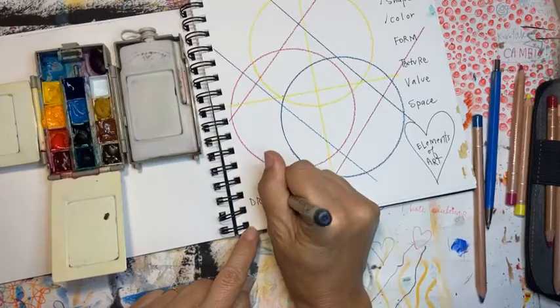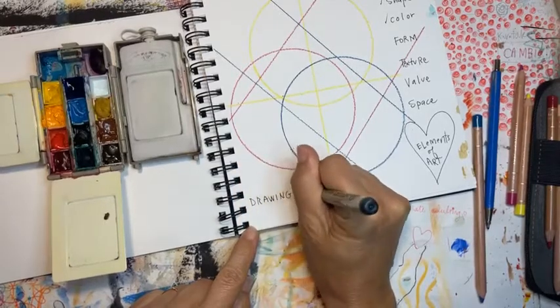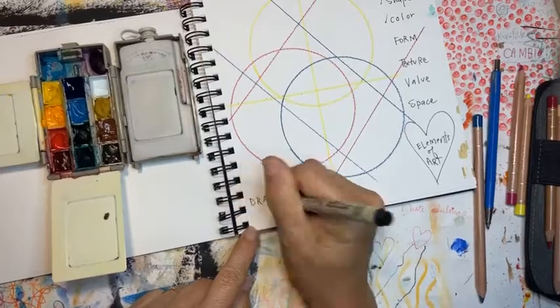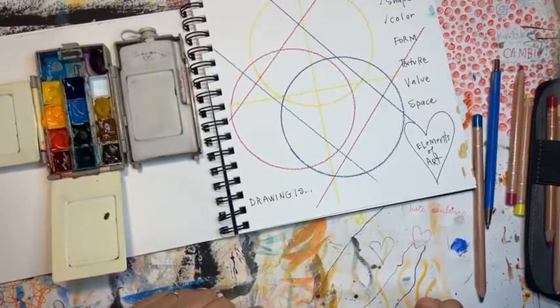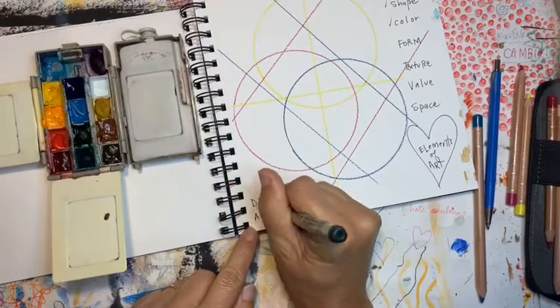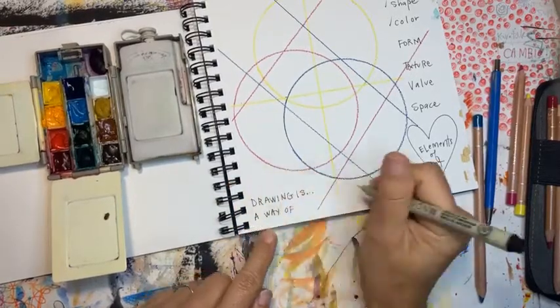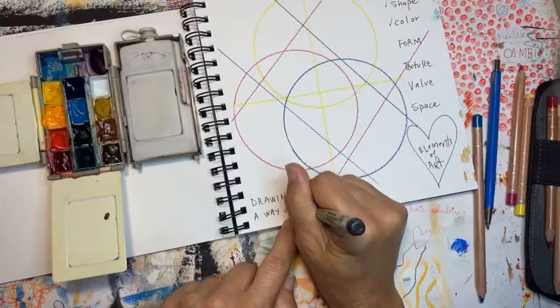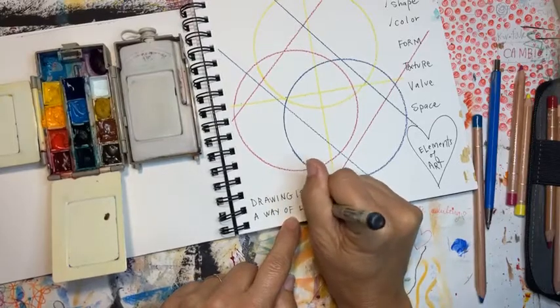Drawing is, and of course, if you ask any artist, you're going to get a different answer from every single one, but I should say it's a way of learning to see, not really a way of seeing, but a way of learning to see.